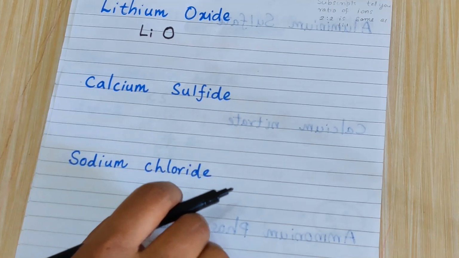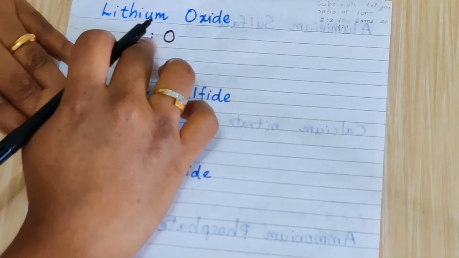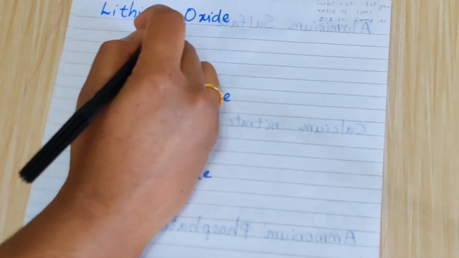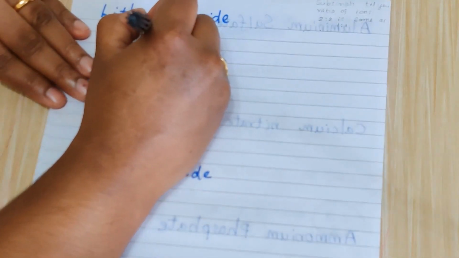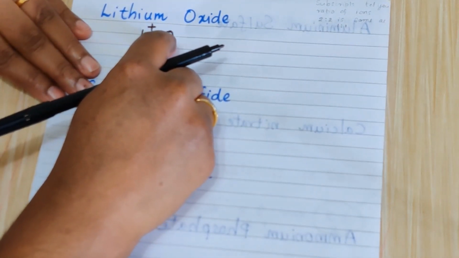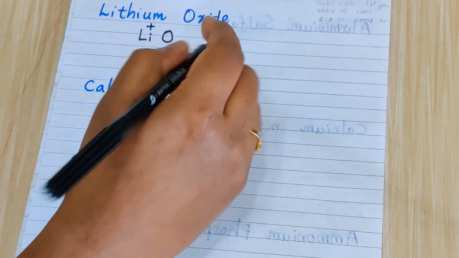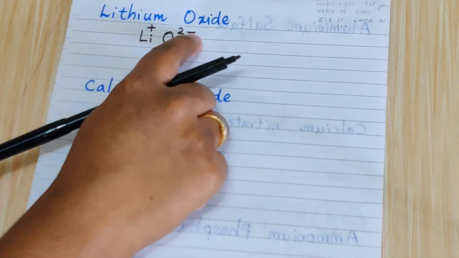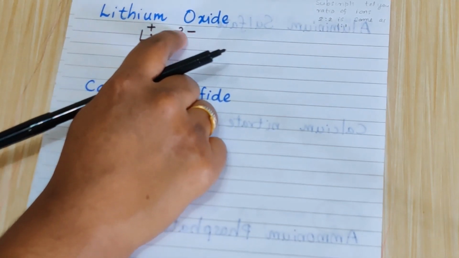What is our second step? Write down the charges of each symbol. Above the symbol we have to write its charges. Lithium belongs to group 1, so what about the charge? The charge is +1, so we write plus only. Oxide has the charge -2, so we write the oxide charge as 2 minus. Above the symbols we write the charges like this: 1 plus and 2 minus.